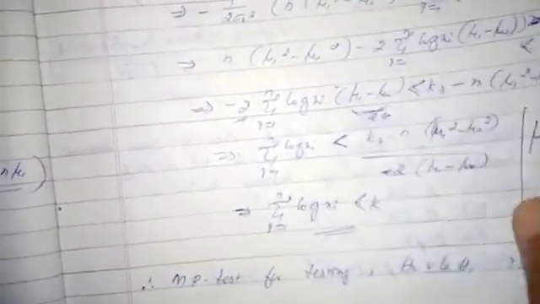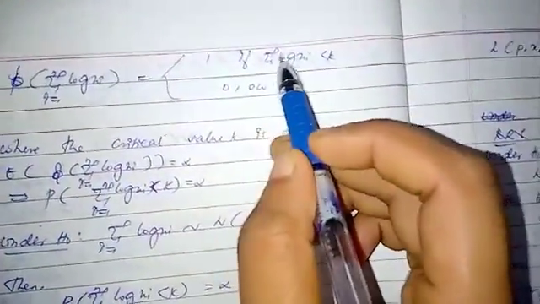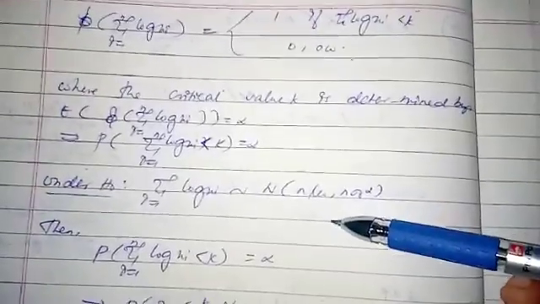Then the MP test for testing H0 versus H1 is phi equal to 1 if summation log xi is less than k. So here also we have to obtain the value of k.